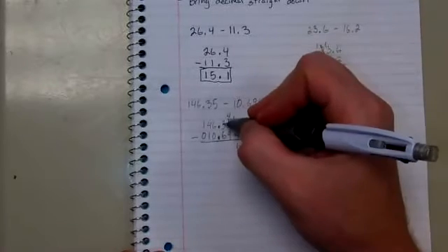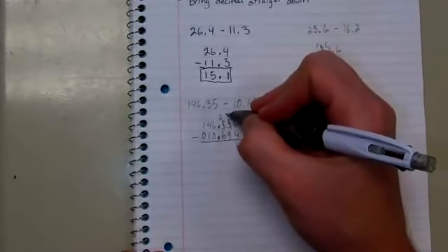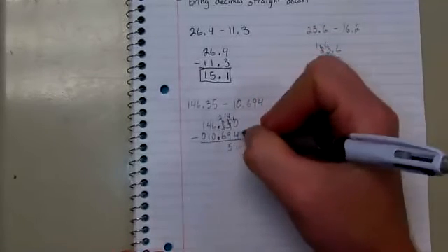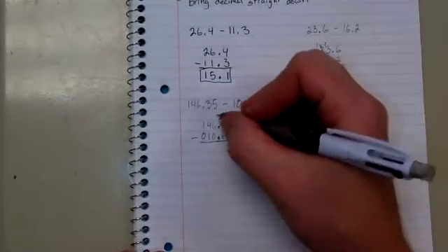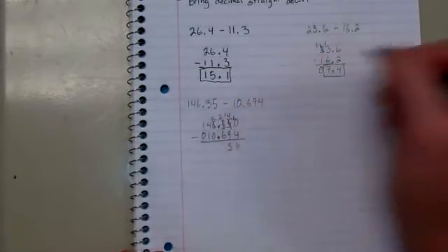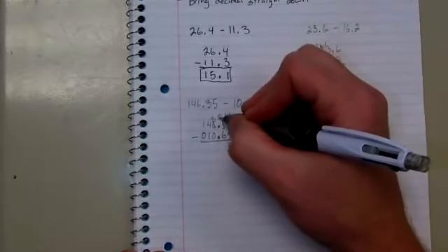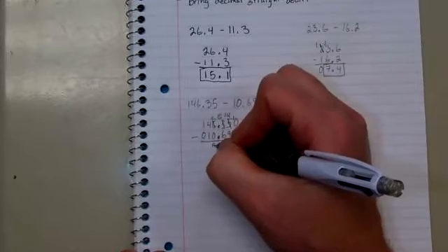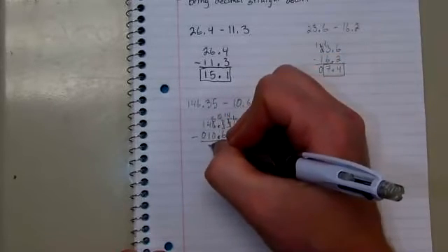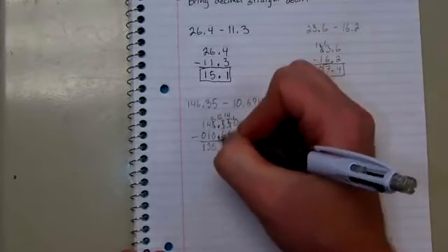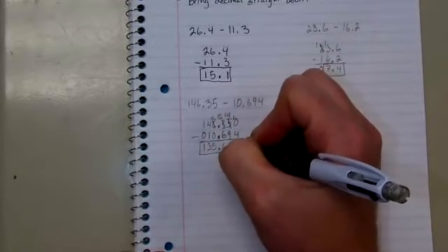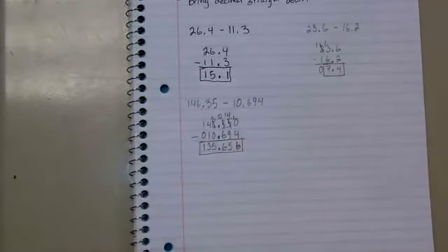We can't take 9 from 4, so we have to borrow again. 3 turns into a 2. 4 turns into 14. 14 minus 9 is 5. We can't take 6 from 2, so we got to borrow again. 6 turns into a 5. The 2 turns into a 12. 12 minus 6 is 6. 5 minus 0, we can do that one. It's 5. 4 minus 1 is 3. And 1 minus 0 is 1. We bring down our decimal. Boom. We circle our answer or box it. Let's look at one more.